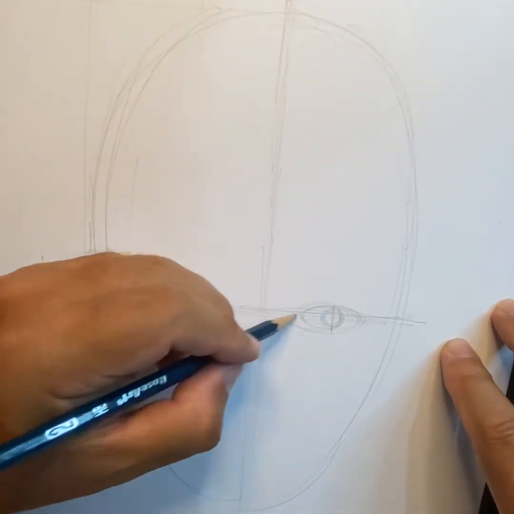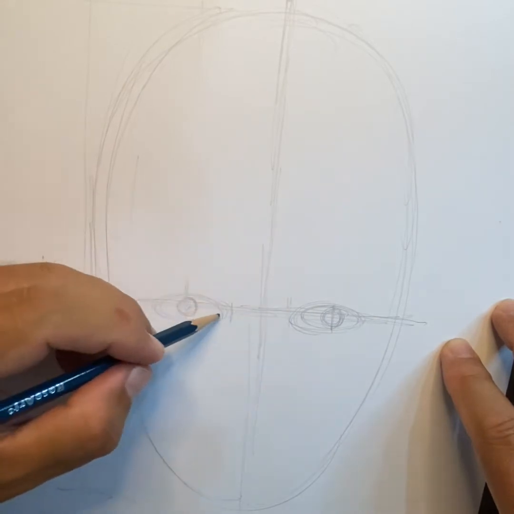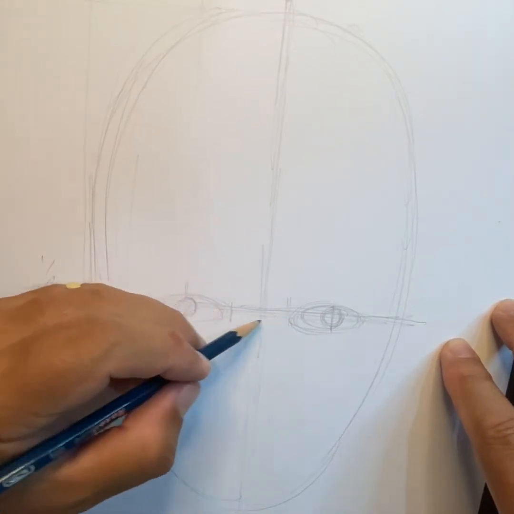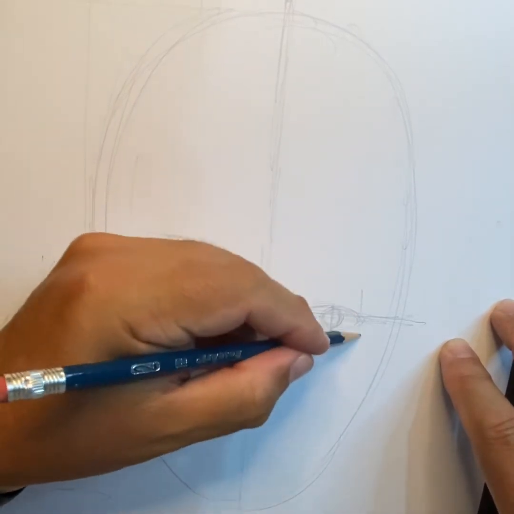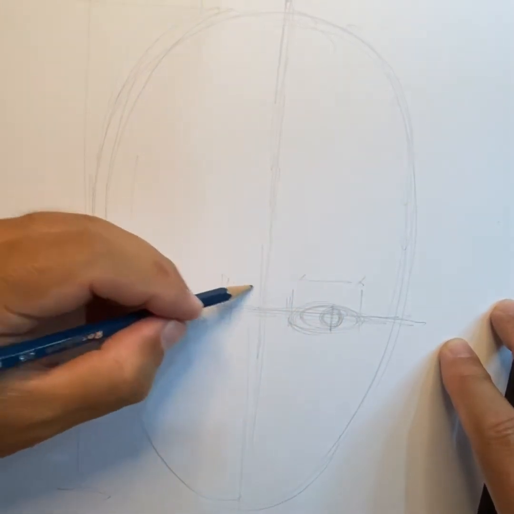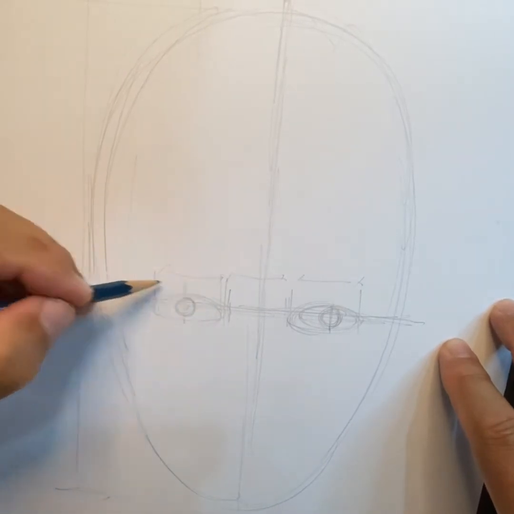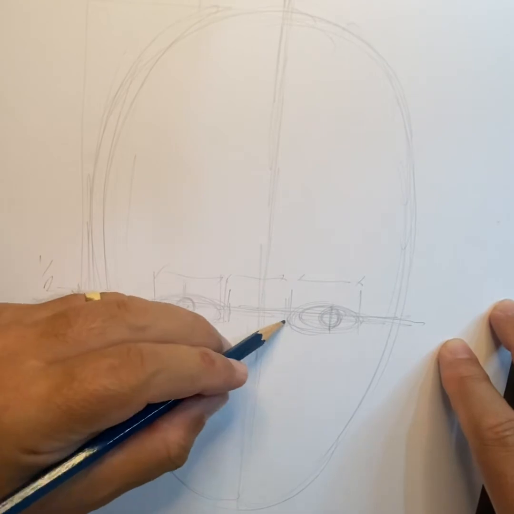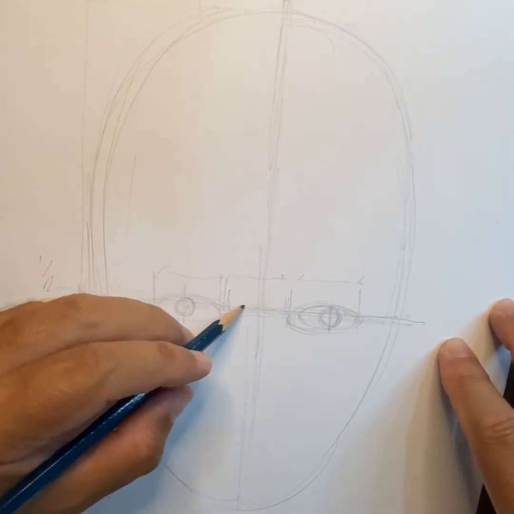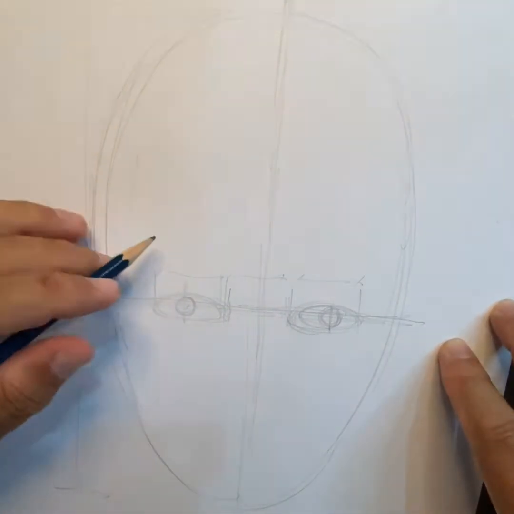And notice that the space between the two eyes is around the same measurement as the length of one eye. So we have one eye measurement space between the two eyes, okay?